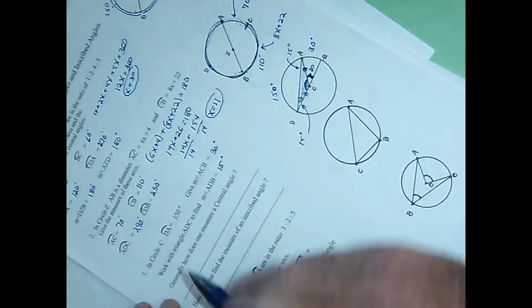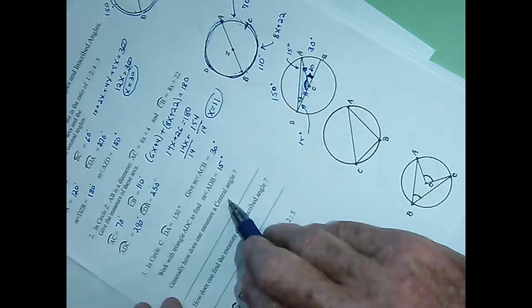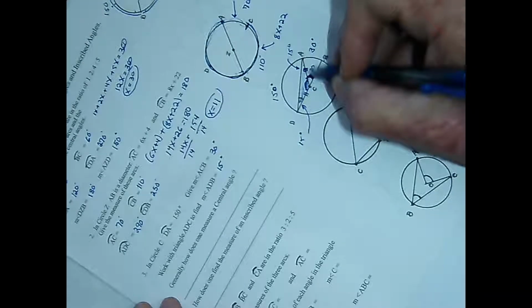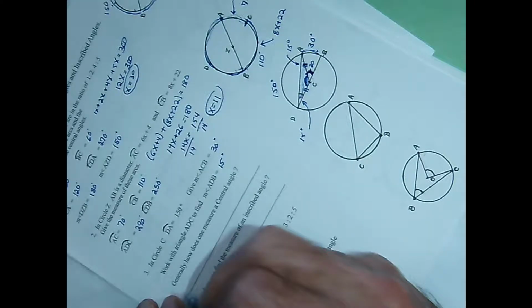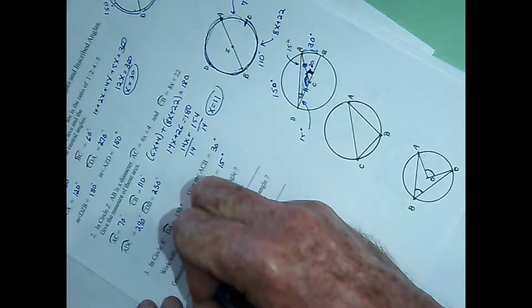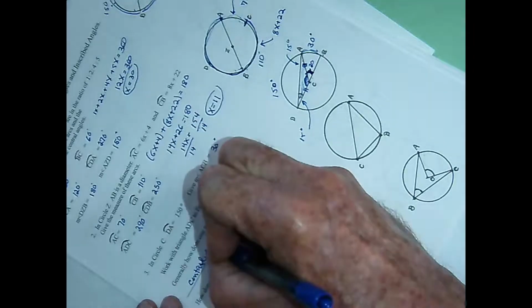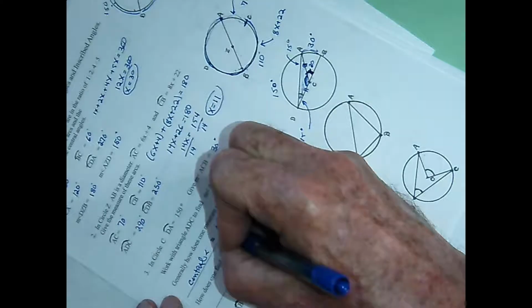Generally, how does one measure a central angle? This was that central angle. How did it relate to the arc that it cut? I'll tell you that a central angle is the same as the arc it cuts. Let's write that down too. Central angle equals the arc that it cuts.